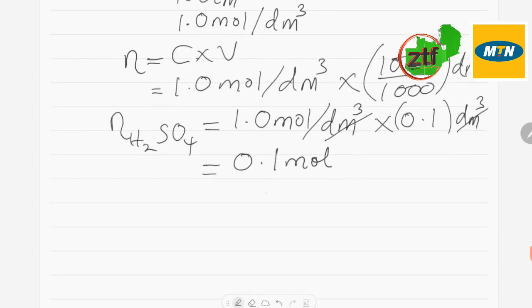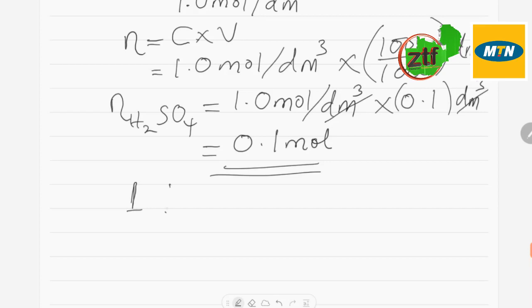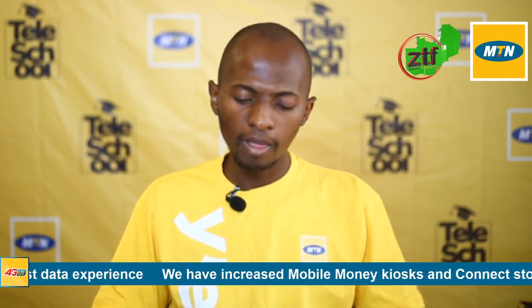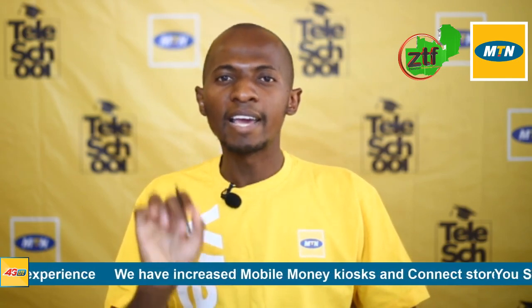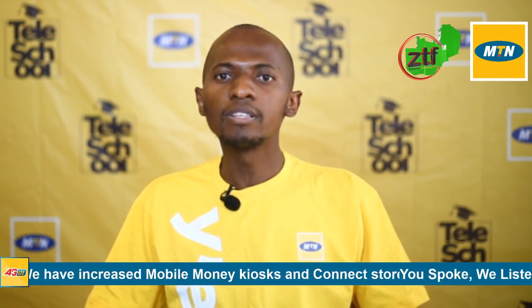So we have that the moles of the acid that reacted in that case is 0.1. Again, if you look at the equation of magnesium oxide and sulfuric acid, these are reacting in the ratio 1:1. So because the mole ratio of the reacting species is the same, the number of moles for the species involved is also going to be the same. So from this, we deduce that the number of moles of magnesium sulfate crystals will also be 0.1.